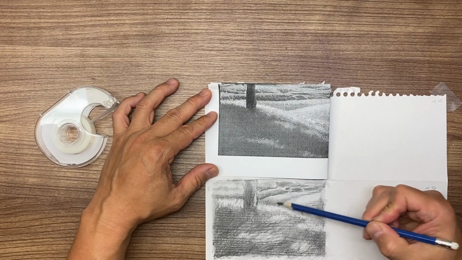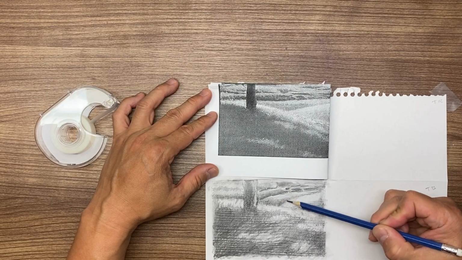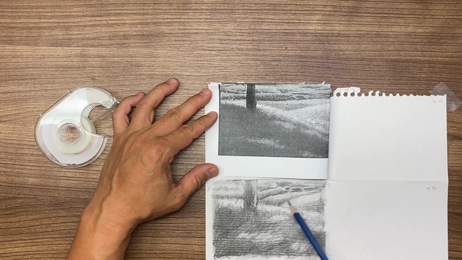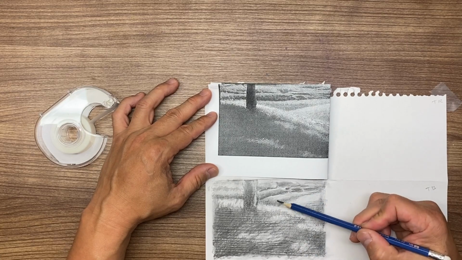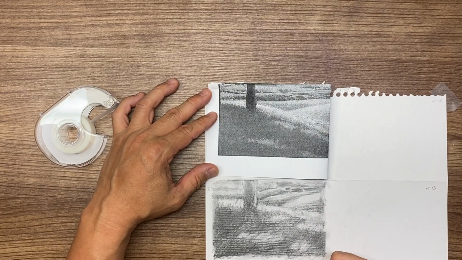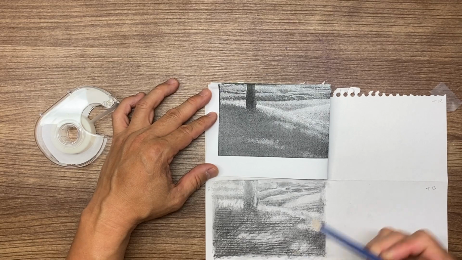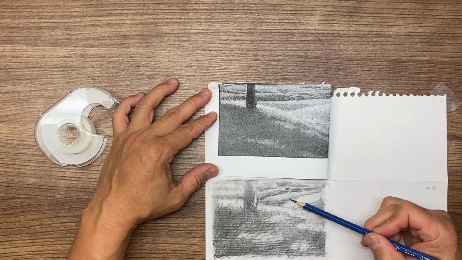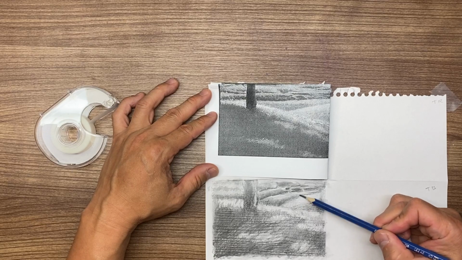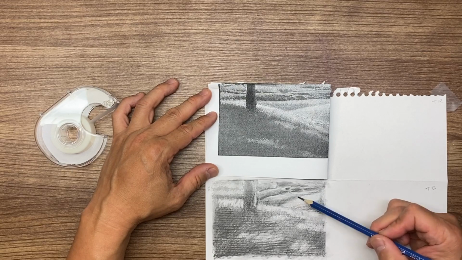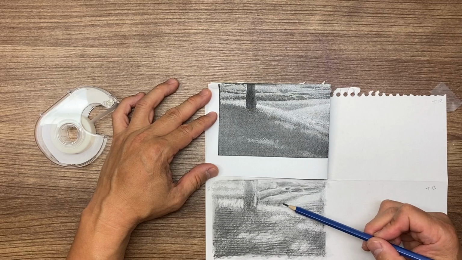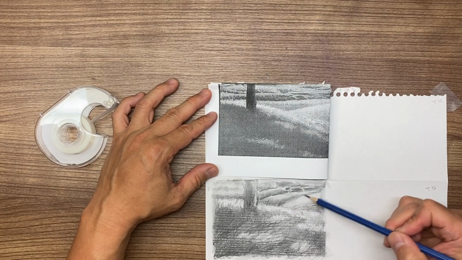On all of the photos that you take with your cell phone, there's this thing called a histogram. Look it up. Watch videos on it. It's very interesting. The distribution of lights and darks within your image, your scene.